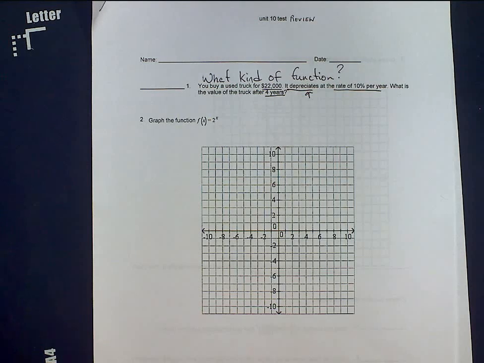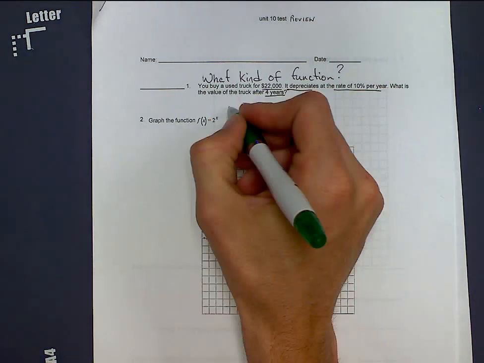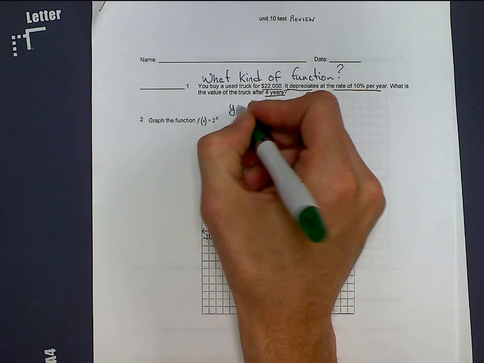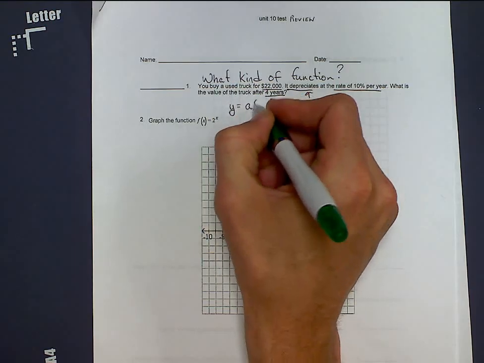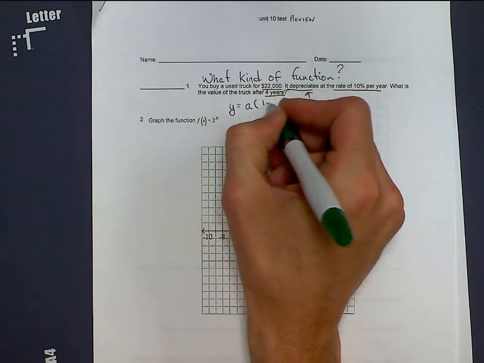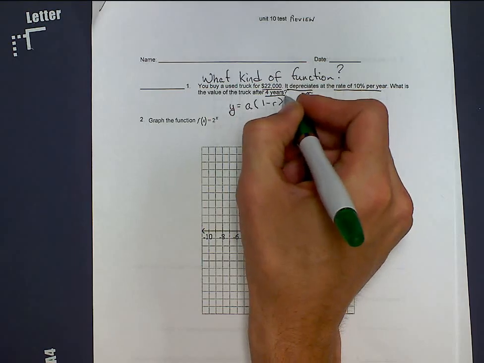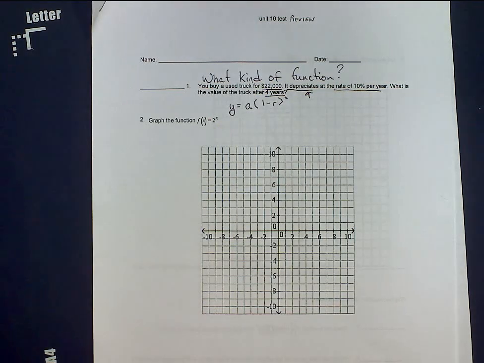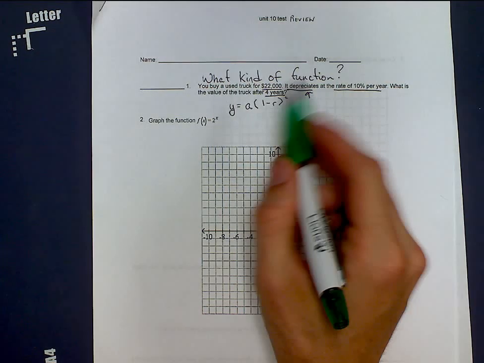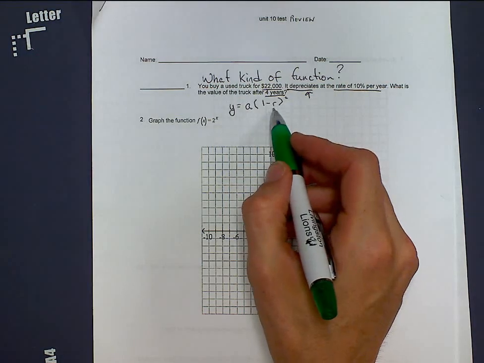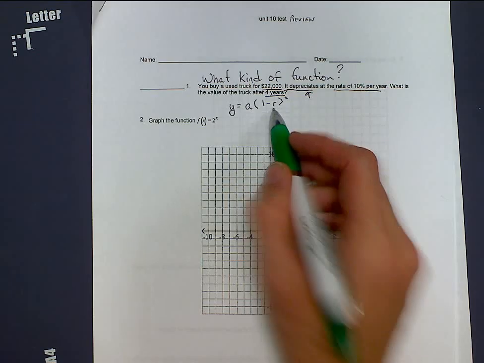It goes down, right? So I would use the model that we've talked about, y equals 1 minus the rate raised to the power of the time, right? So let's go ahead and write this out. What is my rate? Your rate is 10%. Rate is 10%. What'd you say, Graydon?